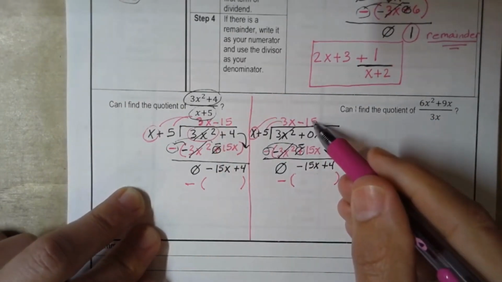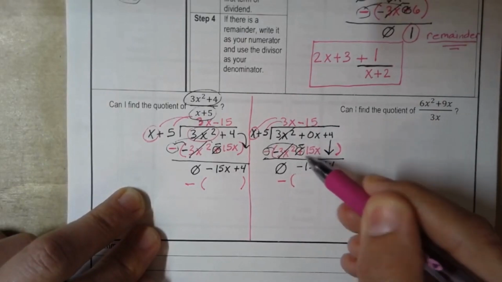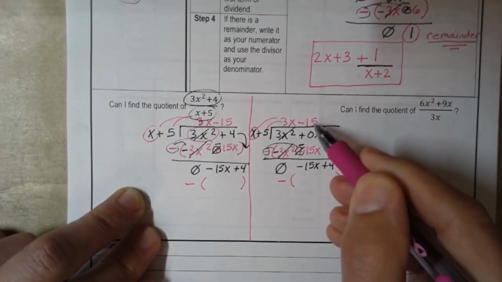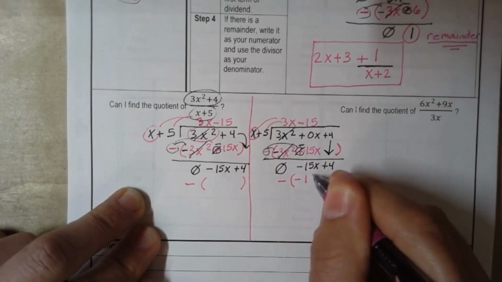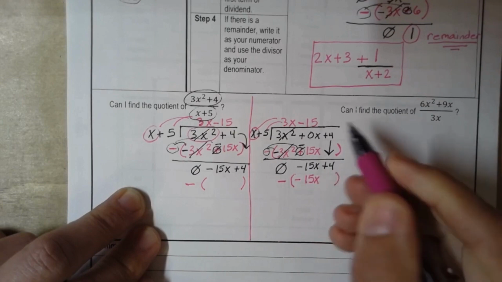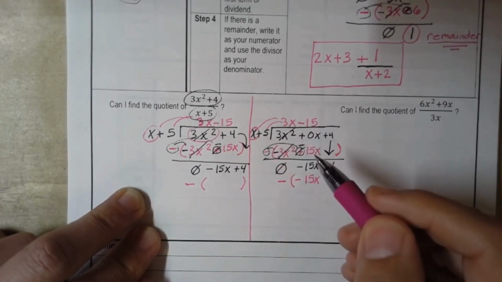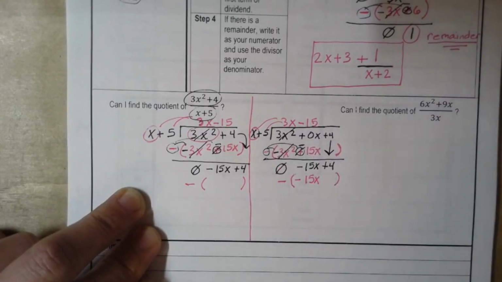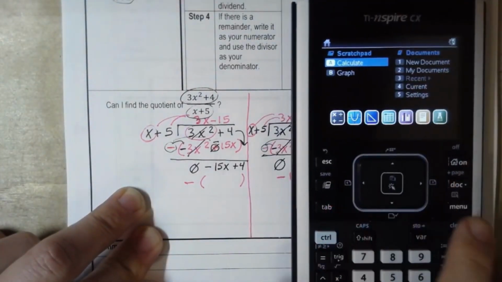Why? Because when I multiply it to x, I want it to make it the same as this leading term in my expression. So negative 15 times x gives me negative 15x. Negative 15 times 5 is going to give me 75. Now for those of you who may not do a lot of multiplication in your head, that's perfectly fine, right?